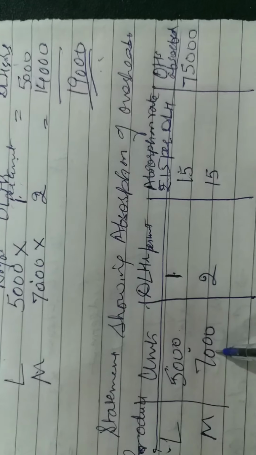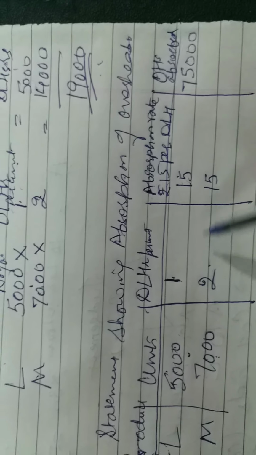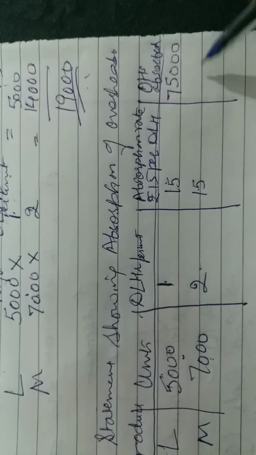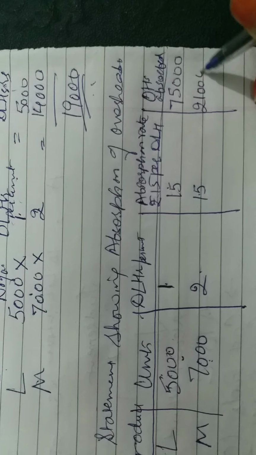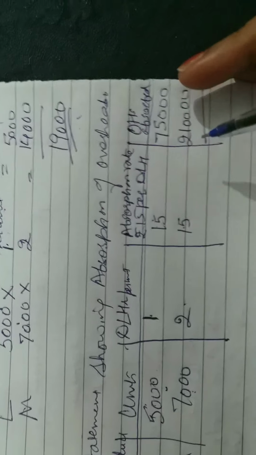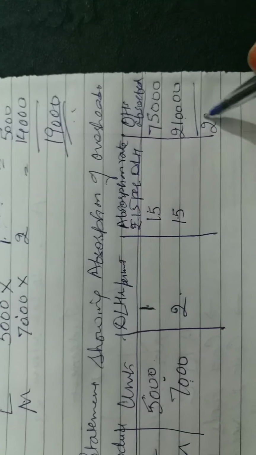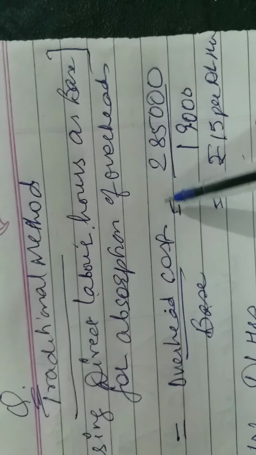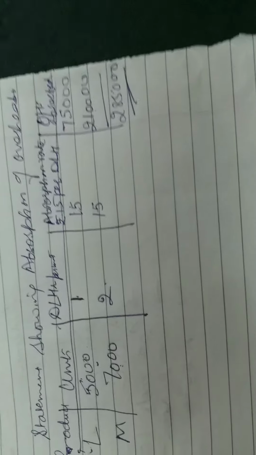75,000. And now do it for this. 7,000 into 2 into 15. So let us calculate. So it comes out to be 2,10,000. Now do the check. Do the total. It is 2,85,000. You remember we started in the question from 2,85,000 and it was the one which was taken as over here in the numerator. So we have just done the division.